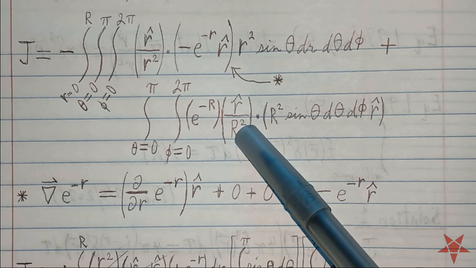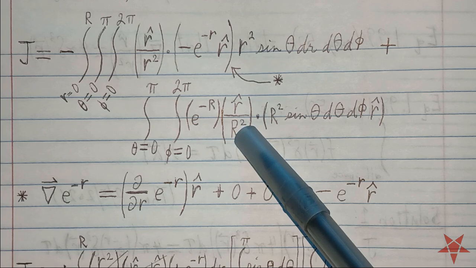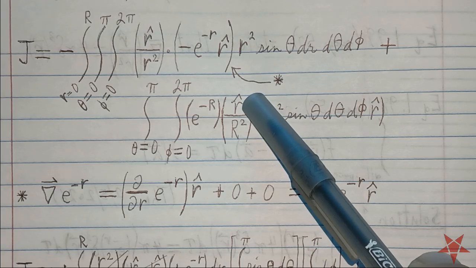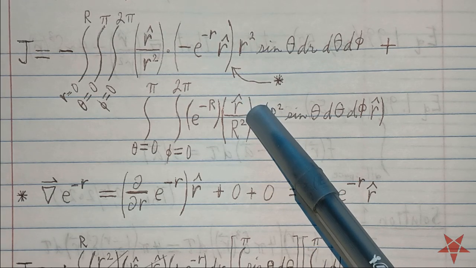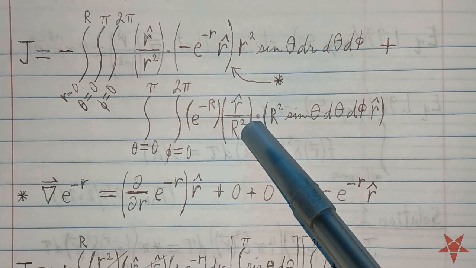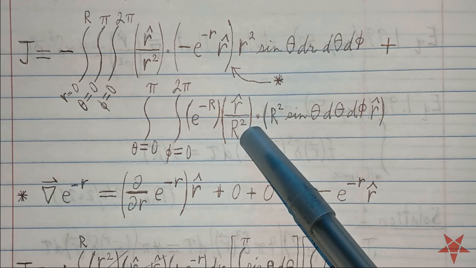The capital R is substituted in for the variable lowercase r, because we are only on the surface of the sphere, so there is no real r dependence. The only change is in the unit vector pointing radially out from the surface, whereas the distance is constant at capital R.